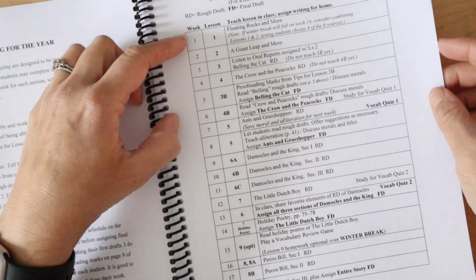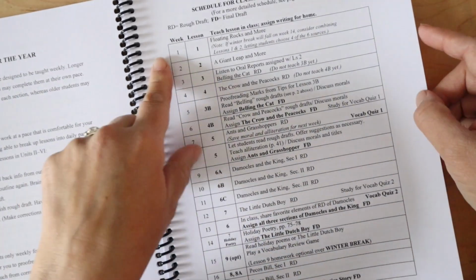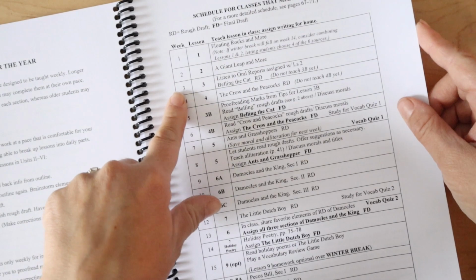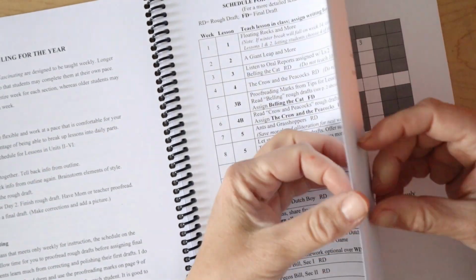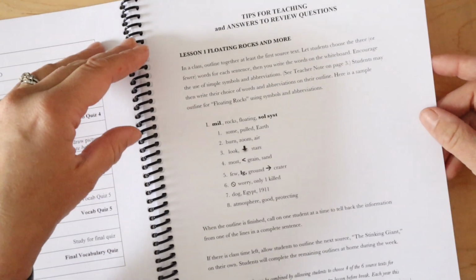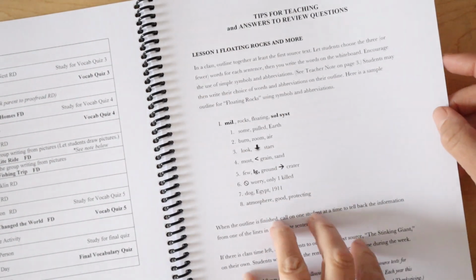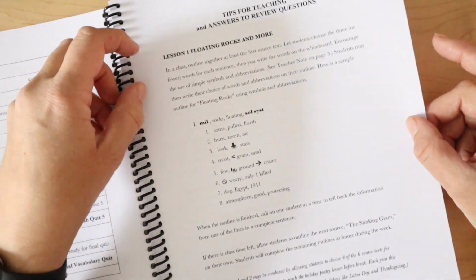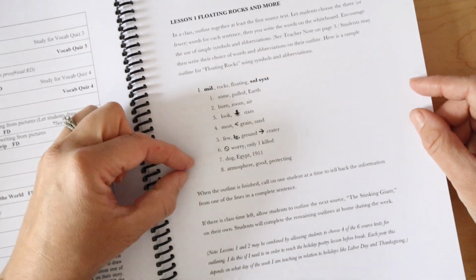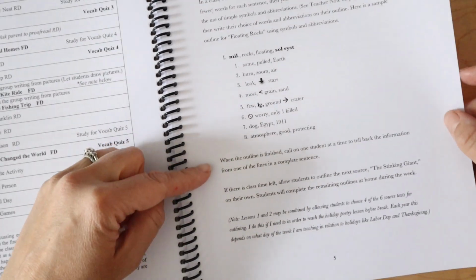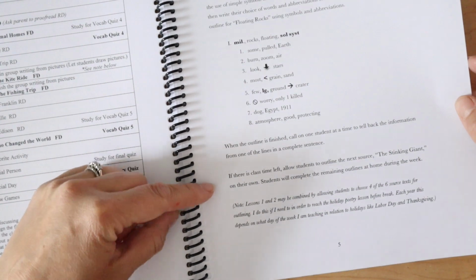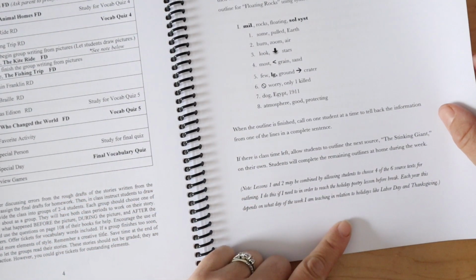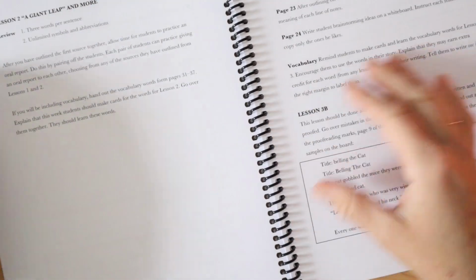So over here, we have our weeks broken down. Week 1, we're going to do floating rocks and more. Week 2, we're going to do giant leap. Week 3, on and so forth. Then each lesson in the student book has corresponding information in this teacher supplement. So lesson 1, it's kind of setting you up. We have some different suggested keywords, talking about when the outlines are finished, calling back on students. Lessons 1 and 2 may be combined, allowing students to choose 4 of the 6 texts.